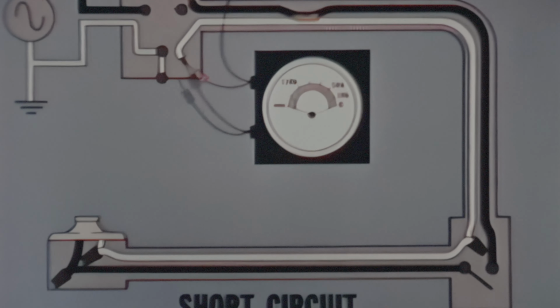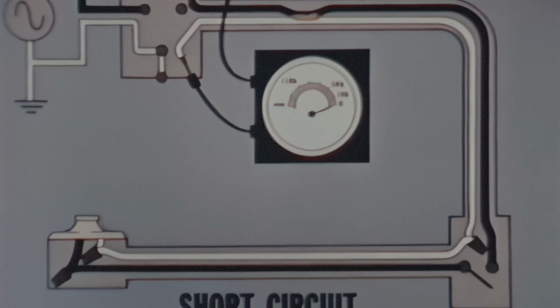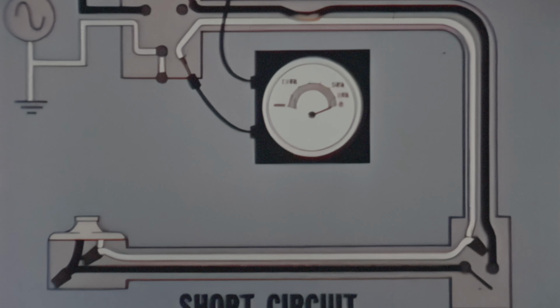When the meter leads are placed across the two conductors, the meter registers very low resistance, indicating that the two conductors are in contact with each other, a short circuit.